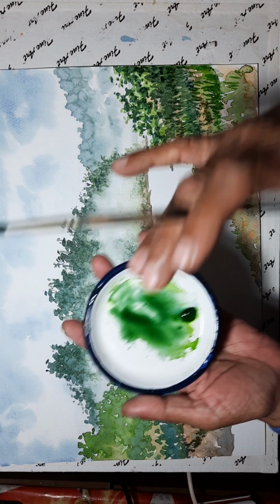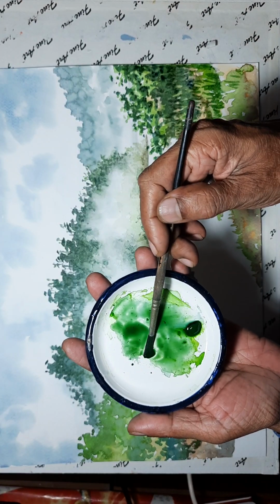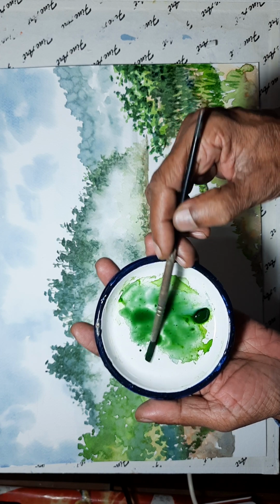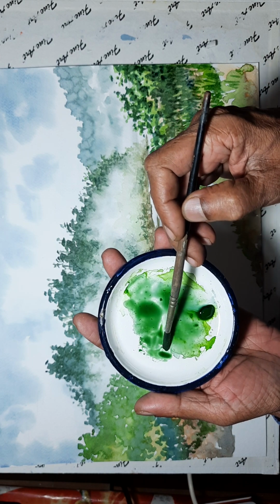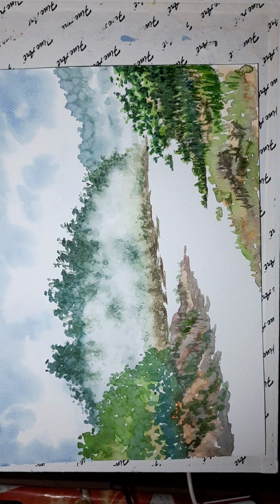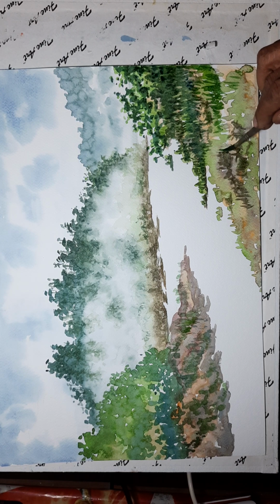I keep my brush like that, and when I lift it, it comes out flat like that. When I turn it, you can see that it is sharp. Okay, so I can have a very fine, sharp edge.